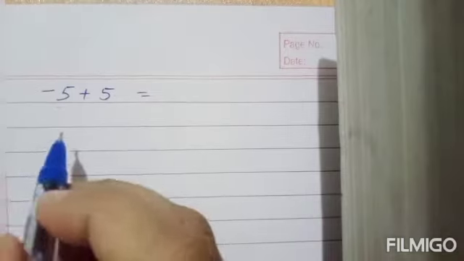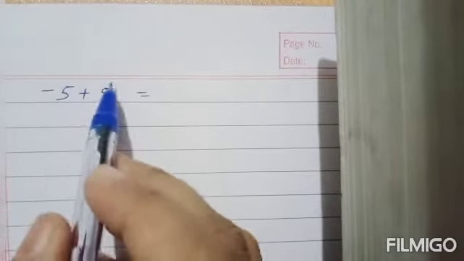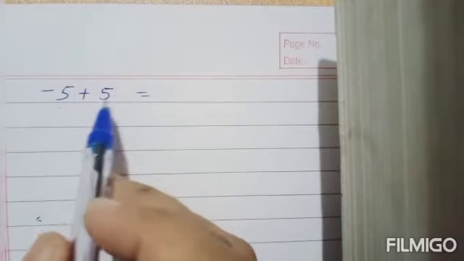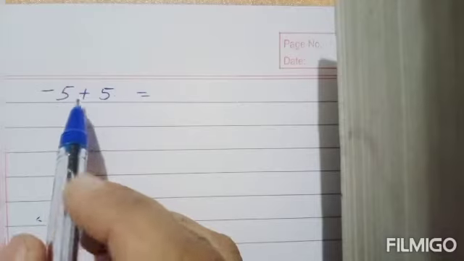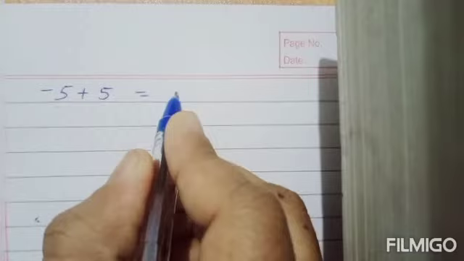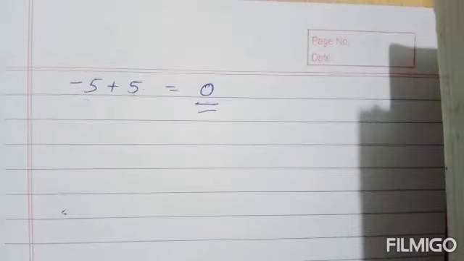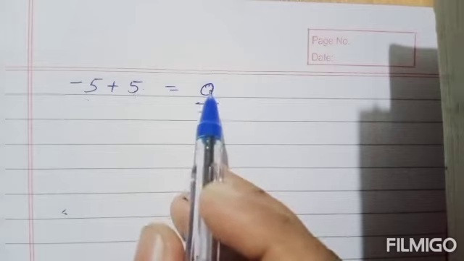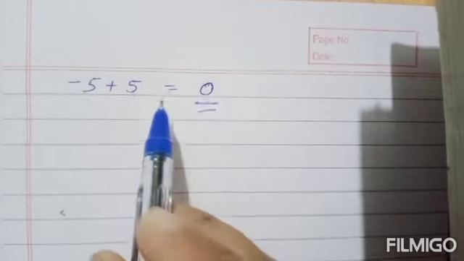Now let us take one example, minus 5 plus 5. So addition of a negative integer and positive integer. Okay, minus 5 and 5 you need to add. So what to do? First subtract. 5 minus 5, it is 0. We know 0 is neither positive nor negative. So no need to put any sign before 0.